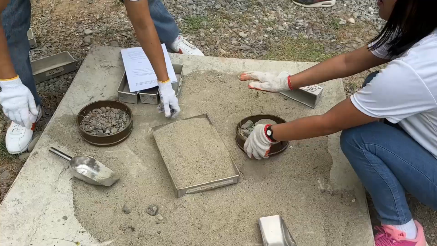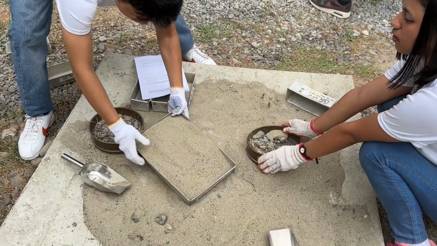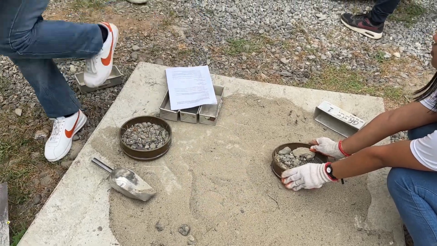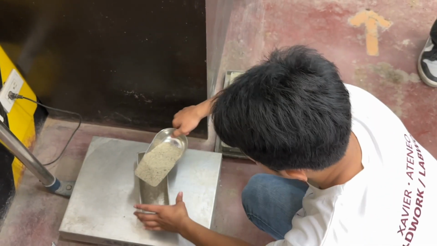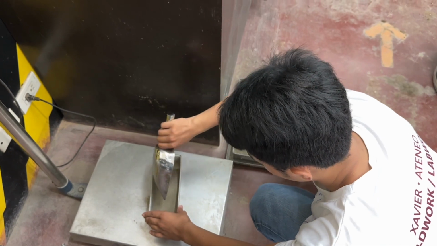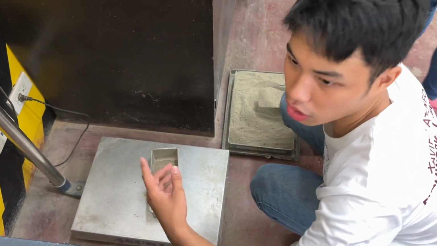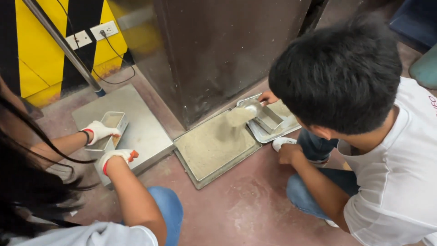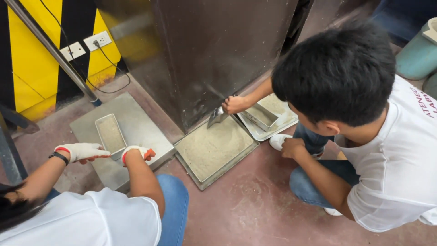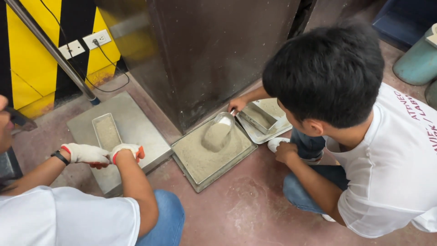Kilo kailangan? 1 kilo. Siyempre okay na. Puno na siya. Pang 6.